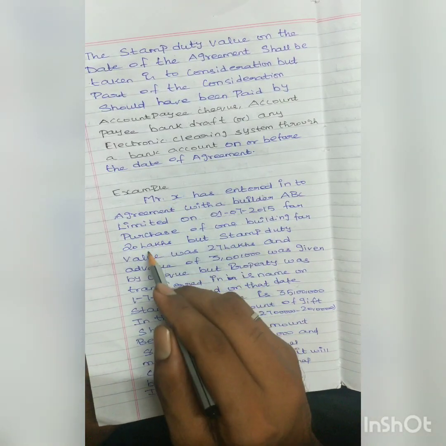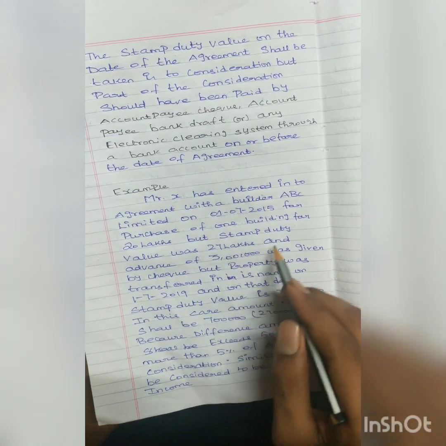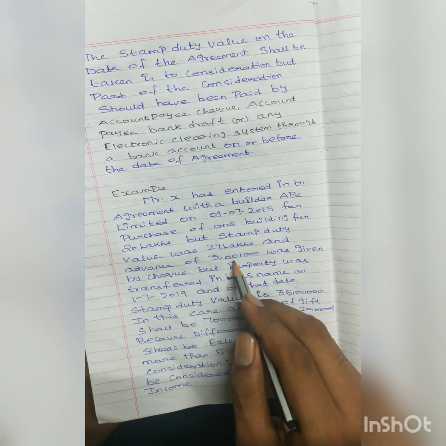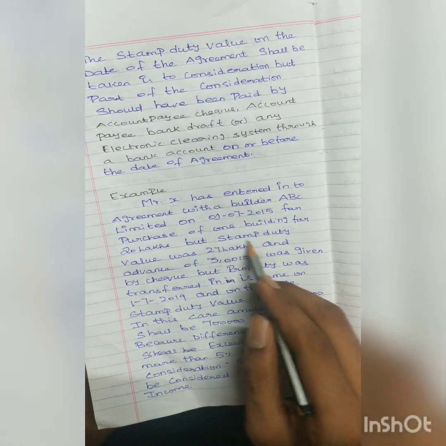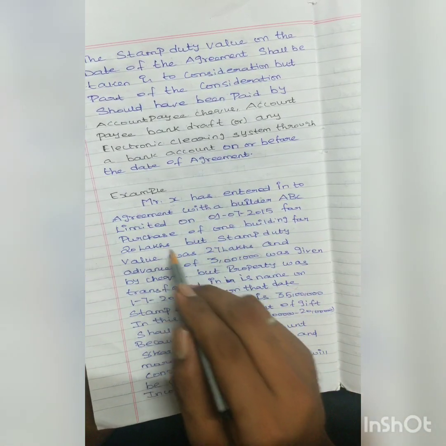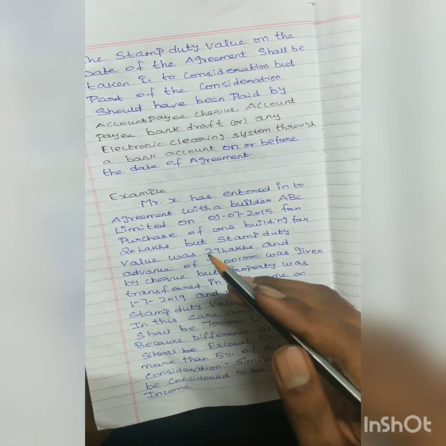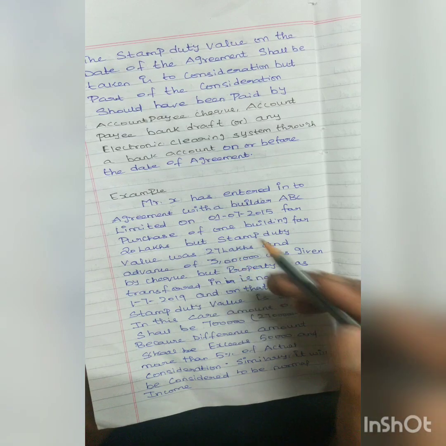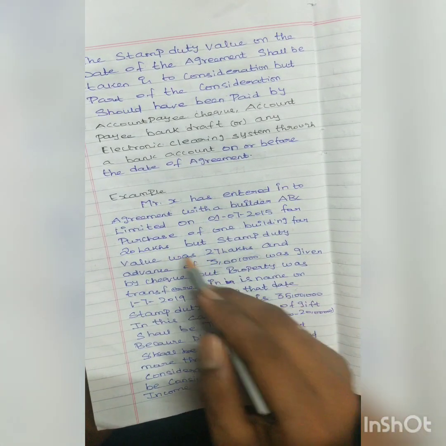Mr. X is purchasing a building for 20 lakh, but the stamp duty value is 27 lakh. An advance of 3 lakh is paid, so the stamp duty value on the date of agreement can be taken. So the difference is 7 lakh. The amount is exceeding more than 5% of the actual consideration and also exceeds 50,000. So the 7 lakh will be taxable.